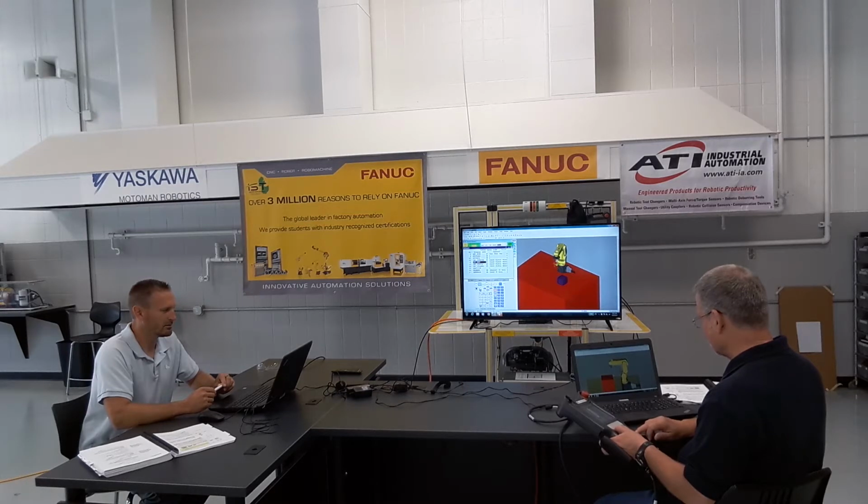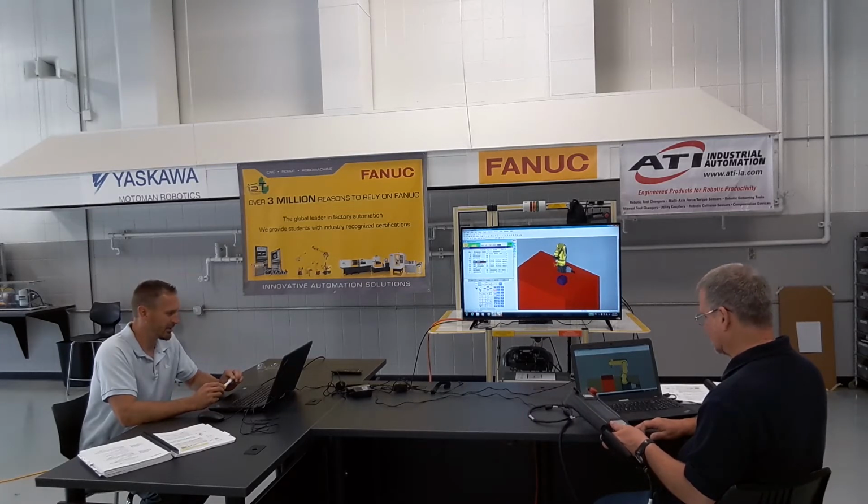Nice. All right, so now we know a little bit about how to change our speeds a couple of different ways, like the fast way and the slower way, and how to jog the robot in joint and world, and how they behave very differently. Yeah, that is definitely different.